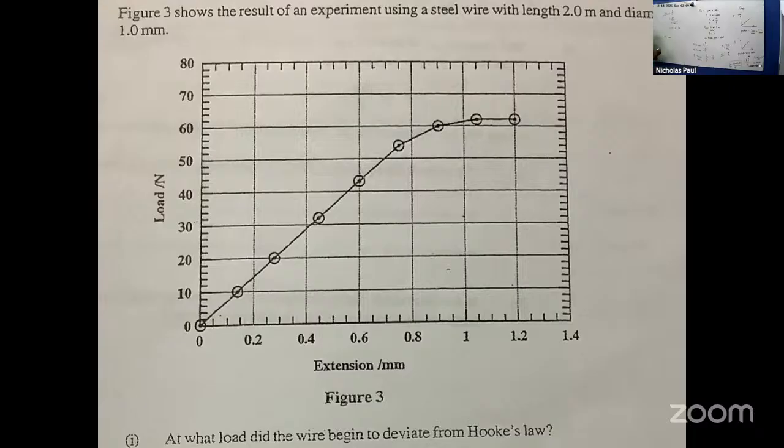Find your strain. Take your extension and divide it by the length. They gave you the original length. Remember, what did we use for the extension?